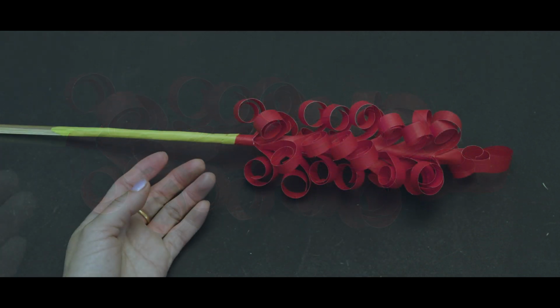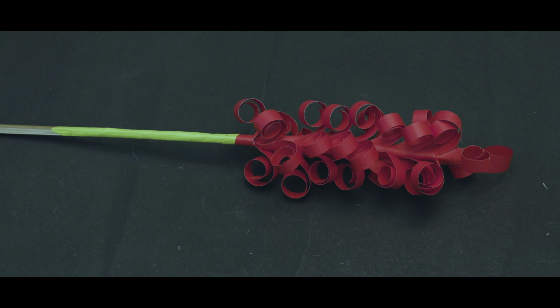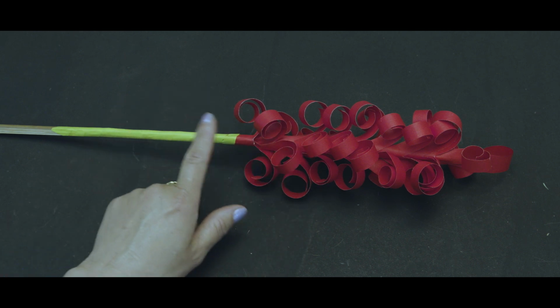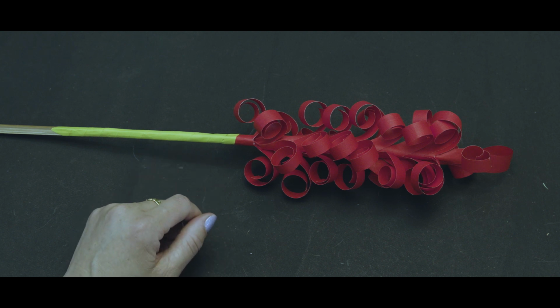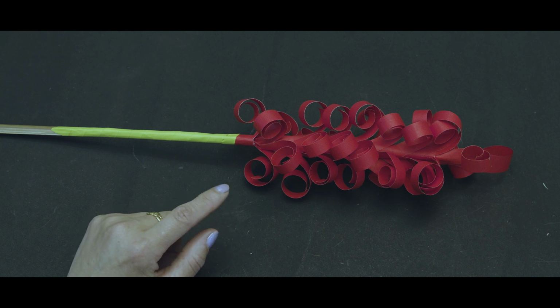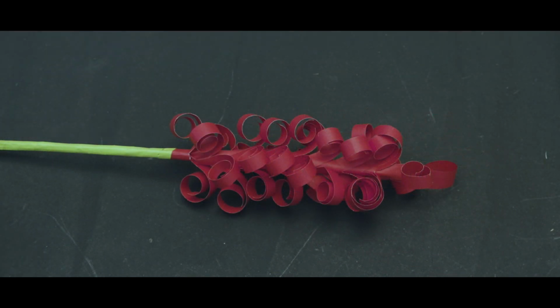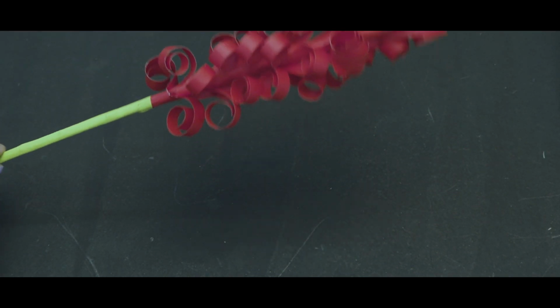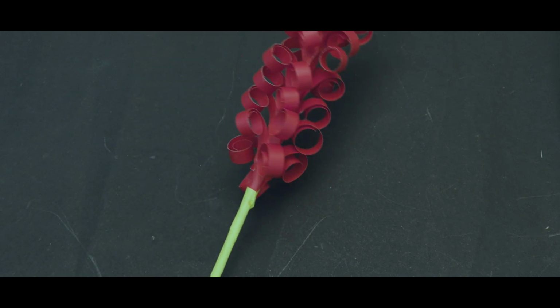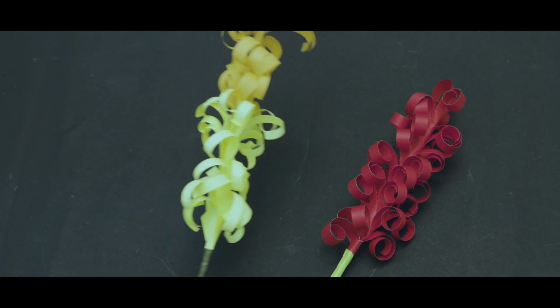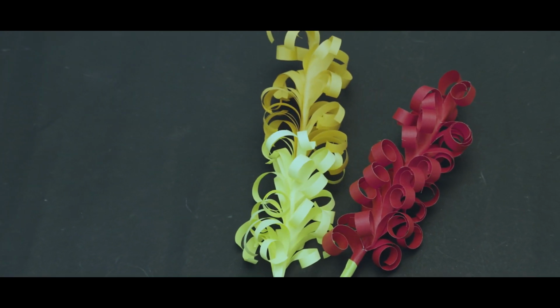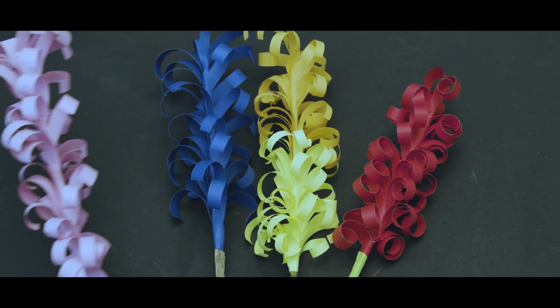Do you like this flower? I hope you like the flower because it has red curled or rolled out petals. So I hope you can also try out making a similar flower like mine. Now if you want to have different colored petals, you can use different color papers to create. When you use different color papers like this, it looks very attractive.